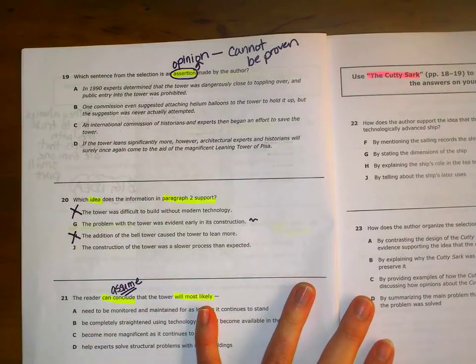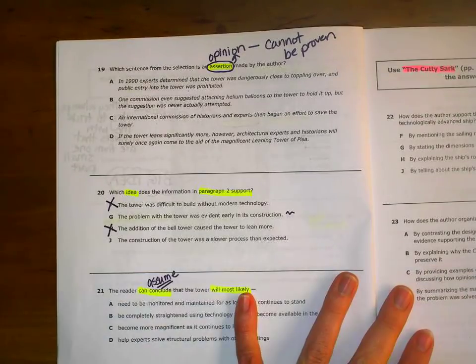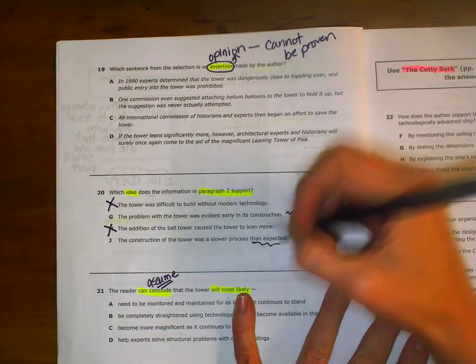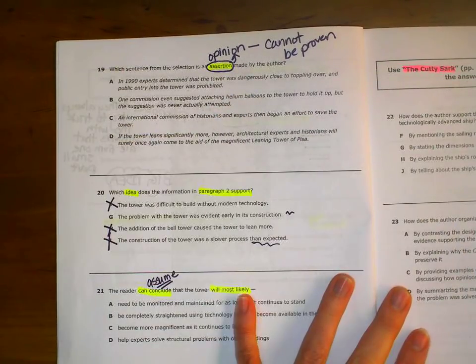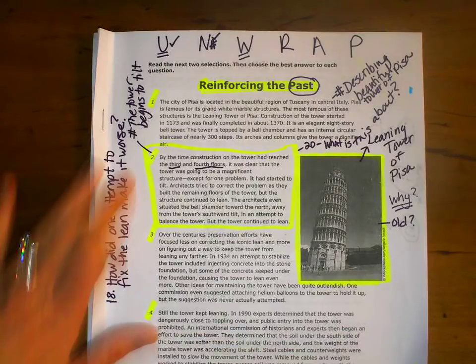I think it's more evident that the problem was caught early. The construction of the tower was a slower process than expected. It didn't say anything about it being slower than expected. Okay. So I answered that one question because I knew it was only about paragraph 2.